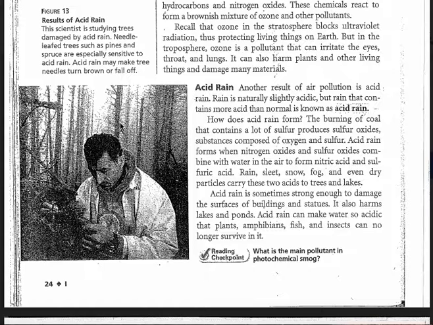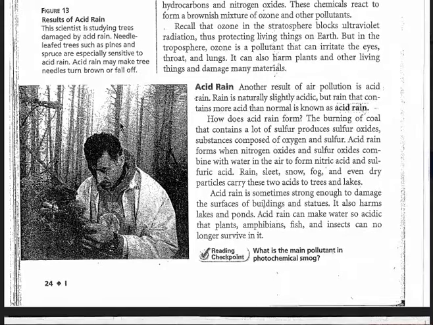There's a lot of chemical names. The biggest thing to understand is that it comes from the burning of coal, okay, and how acid rain is more acidic. Okay, that's what to focus on. Rain, sleet, snow, fog, and even dry particles carry these two acids to trees and lakes. Acid rain is sometimes strong enough to damage the surfaces of buildings and statues. It also harms lakes and ponds. Acid rain can make water so acidic that plants, amphibians, fish, and insects can no longer survive in it.